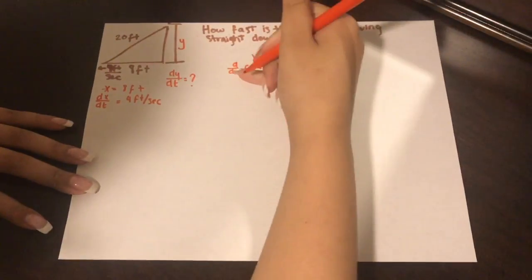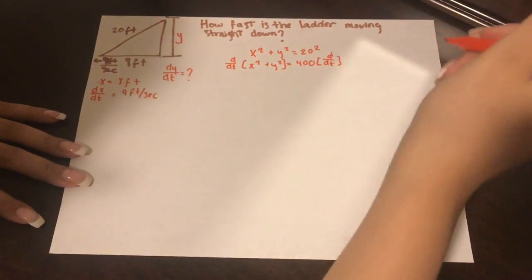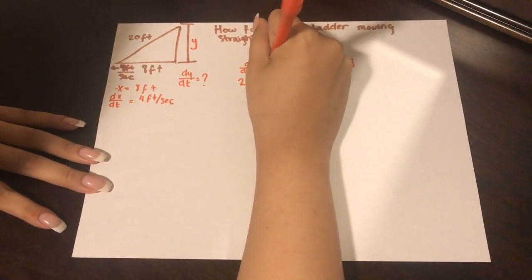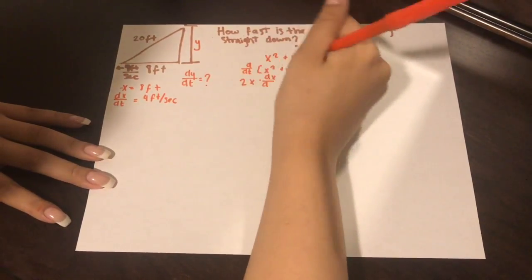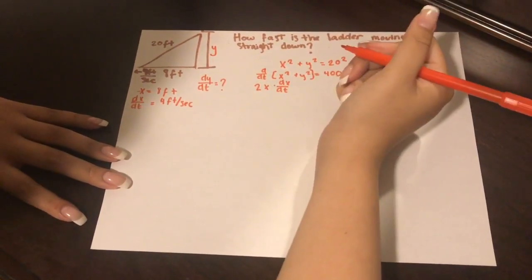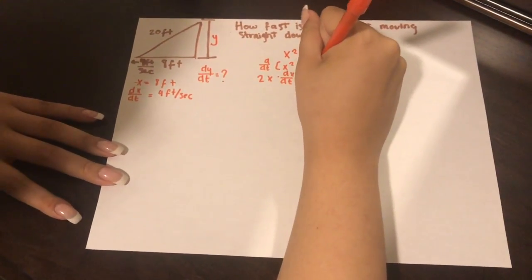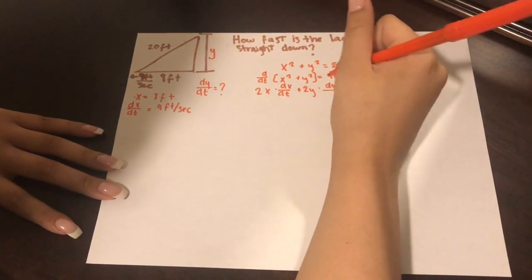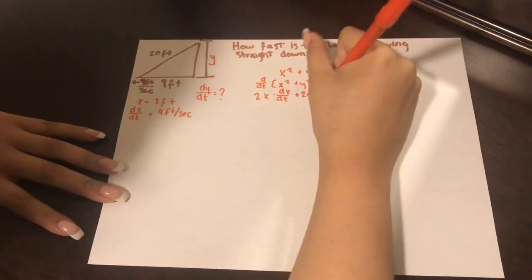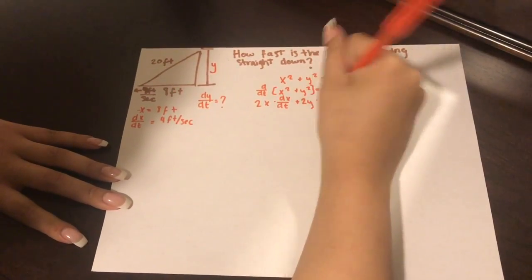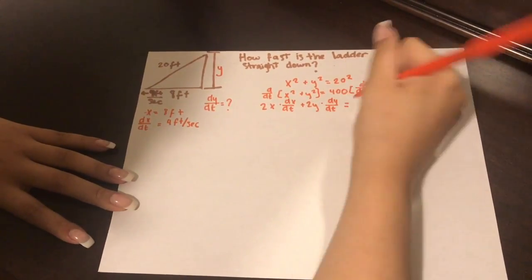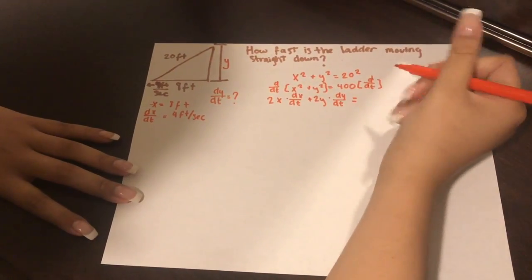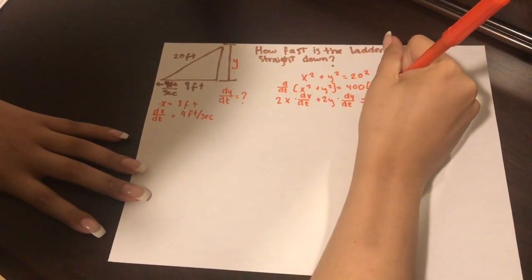So for the left, we are simply just going to do the chain rule. And this will turn out to be 2x times dx over dt, which is the derivative of x with respect to time, plus 2y times dy over dt, which is the derivative of y with respect to time. Now the derivative of a constant, which we have here, 400, is going to be 0. So we simply just mark that.